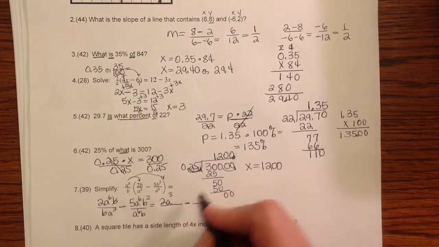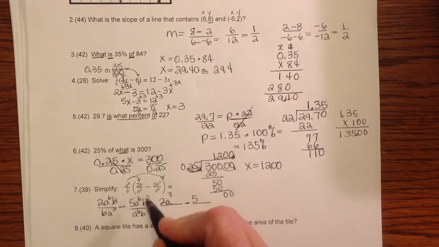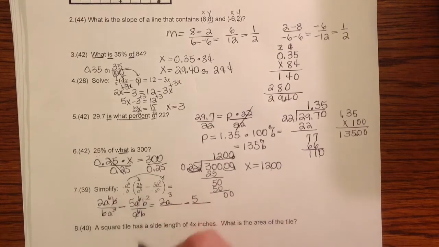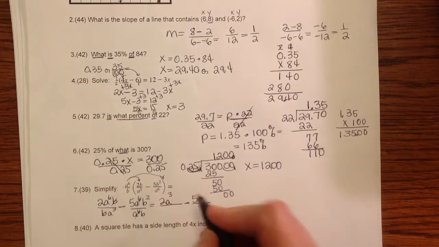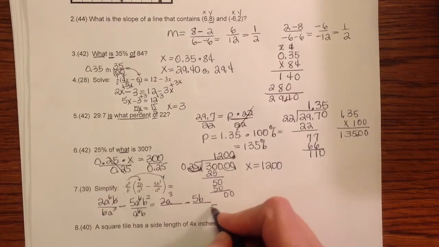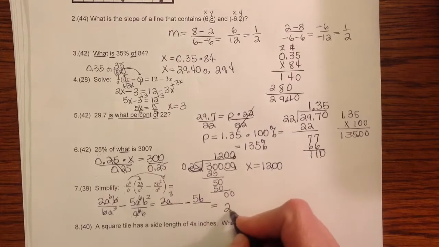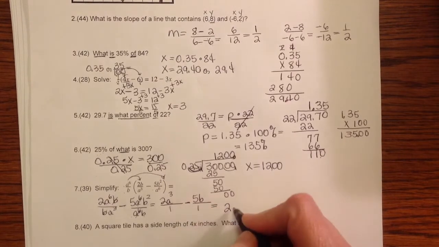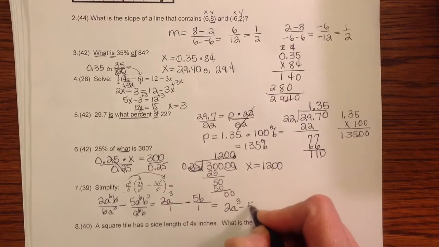I've got a 5 over 1, which is going to stay 5. I have 6 a's on top and 6 a's on the bottom, so they're completely gone. I have 2 b's on top, 1 b on the bottom. That leaves me 1 b on the top. So you can leave it like that. It looks a little weird, but the denominators are 1, so I can just write it 2a cubed minus 5b.